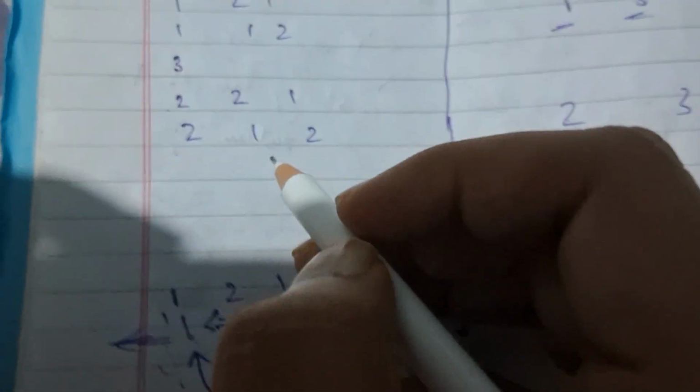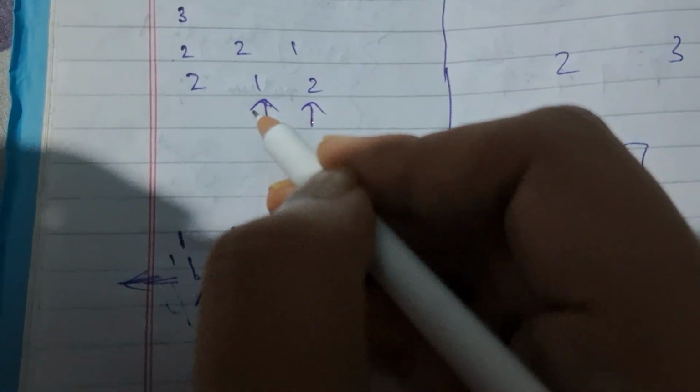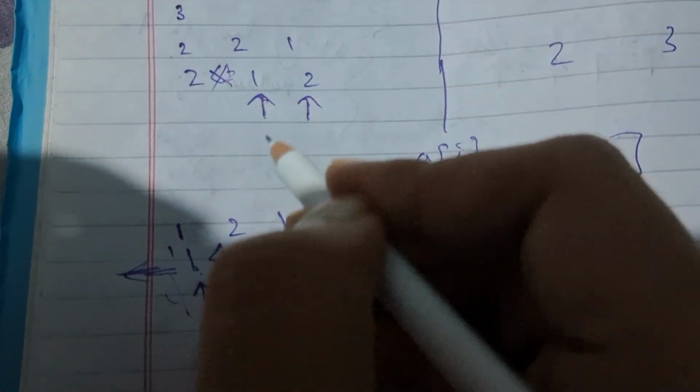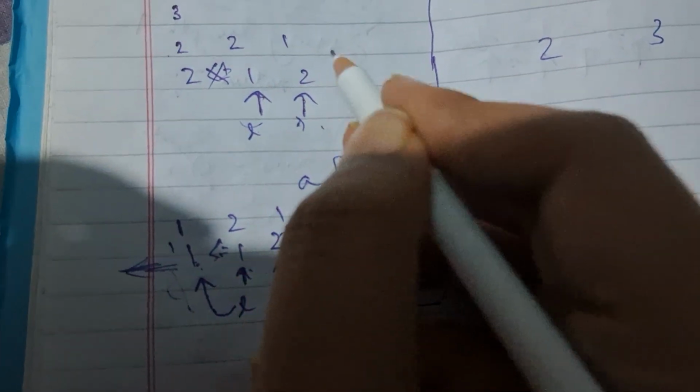And for this one also, 2 2 1 2 1 2. So this is very much valid, this is L, this is R. But as I said, is it lesser than or equal to? See, is it lesser than? Nope. So we are not going to shift L. So L remains at 2 and R remains at 3.